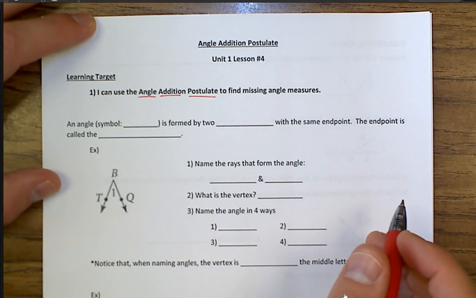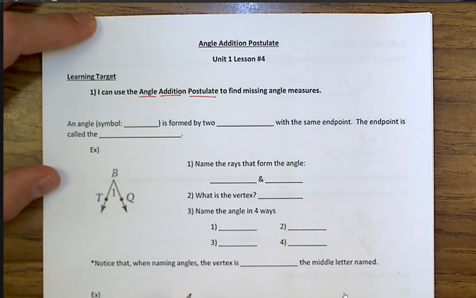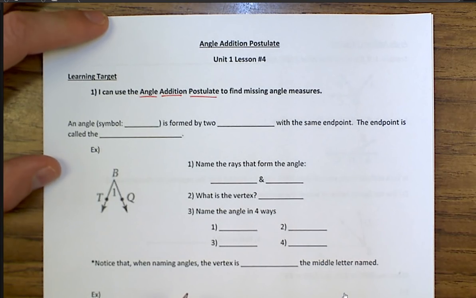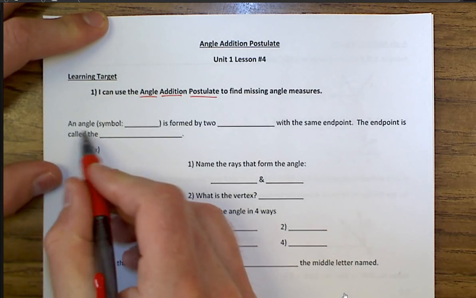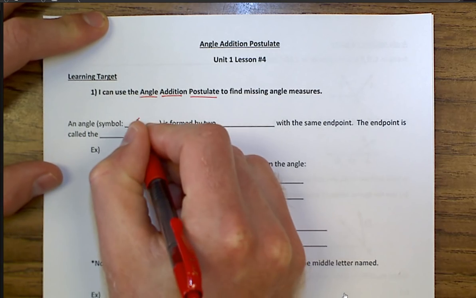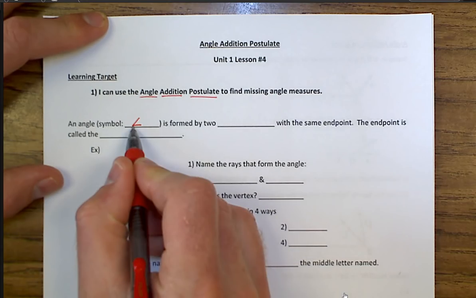Now the first thing we need to do as we jump into it is talk about what an angle is and how you name it, and really that's about it in these first few examples. So let's take a look. An angle, so here's the symbol, and most of you know what an angle is. You've seen angles before, but that's the symbol. It kind of looks like the greater than or less than symbol.